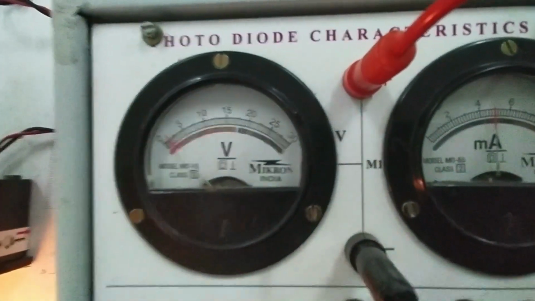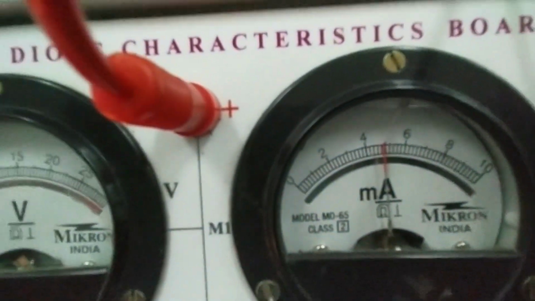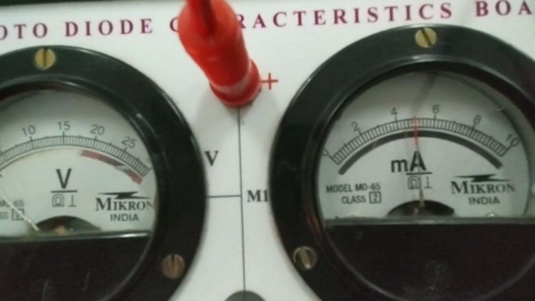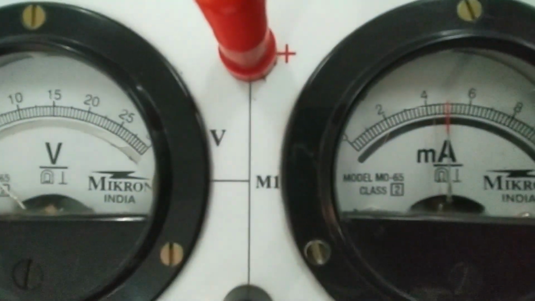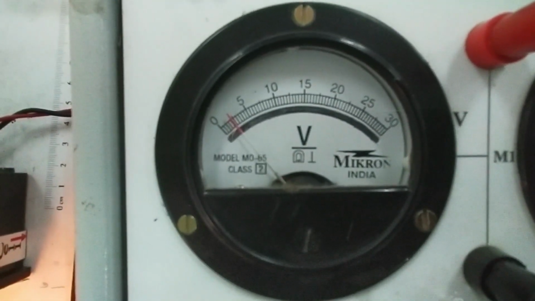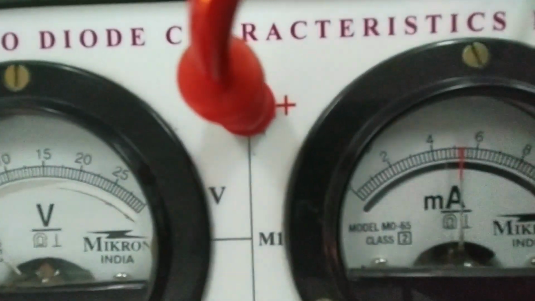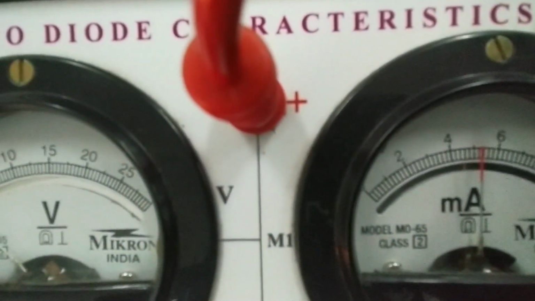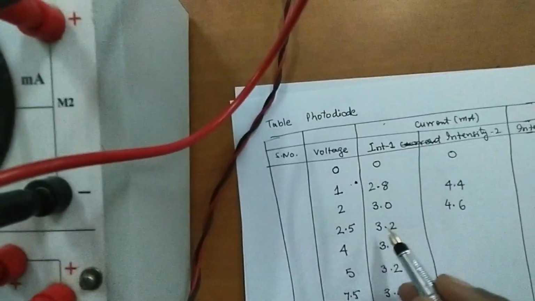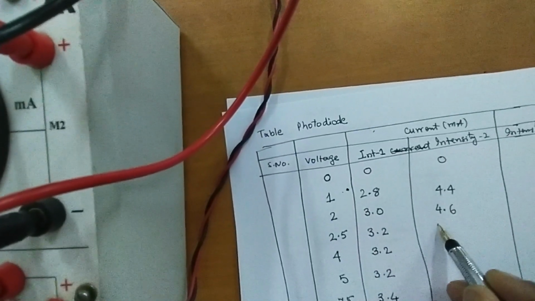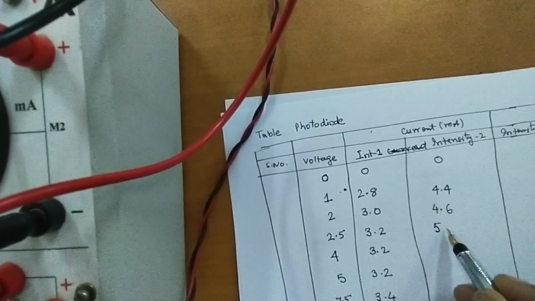You can see the current is around 4.6. I increase this to 2.5, and the current value is 5.2. So for 2.5 it is showing as 5.